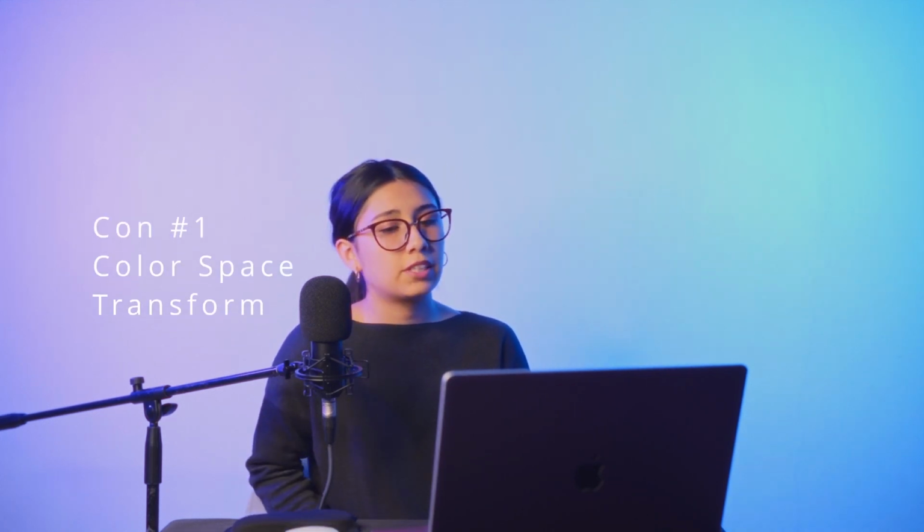Now the cons. Obviously you can't expect it to take your color grading skills from 0 to 10 just by using Dehancer. You need your own process and you need to learn the basics at least a little bit. I think one con for me, and it might just be me, I might have the wrong settings too, but one of the cons for me was definitely the color space transform option it has here.